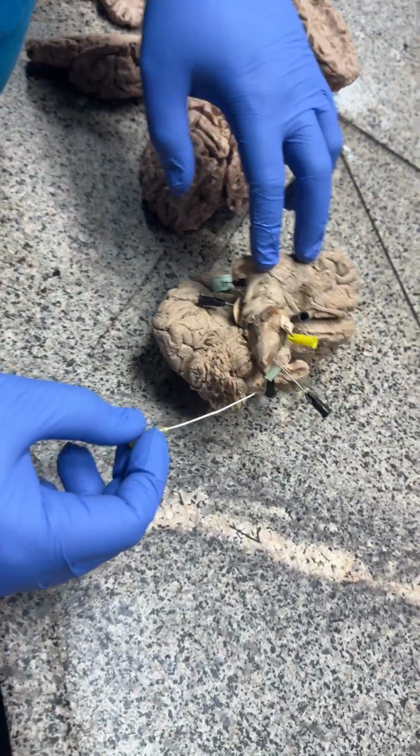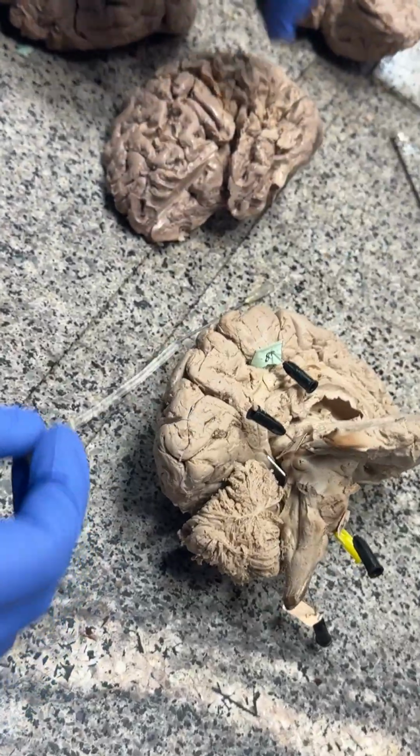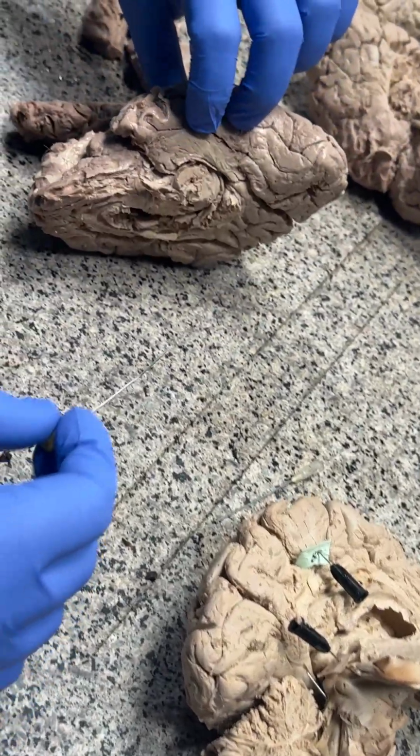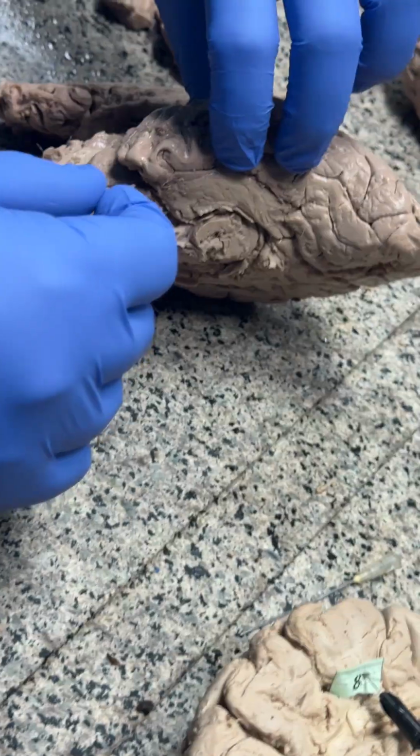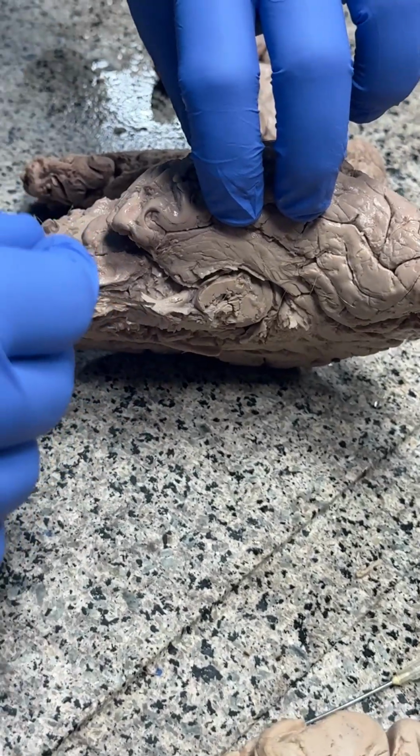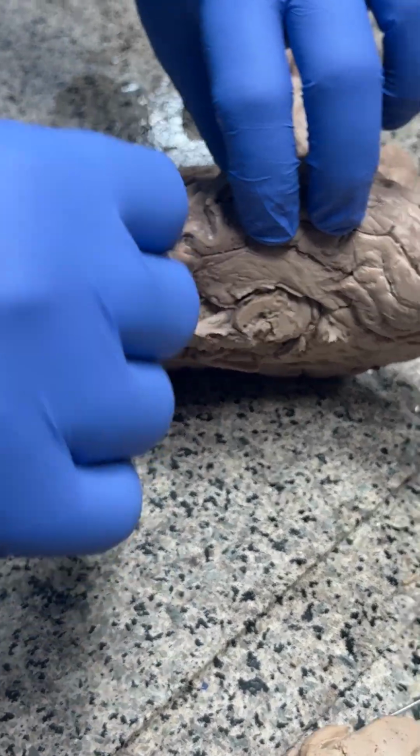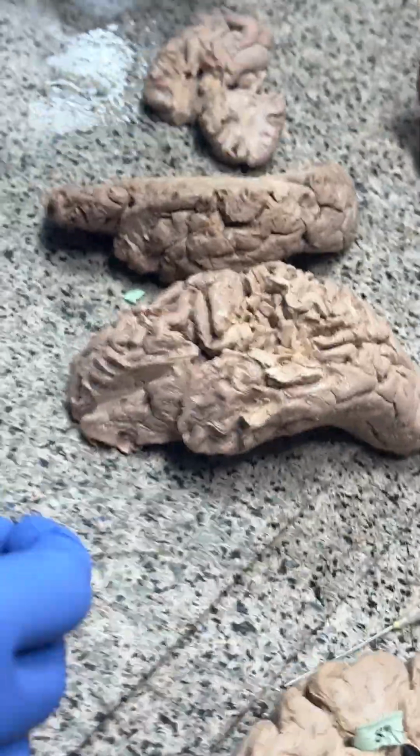You can also get a needle behind or in front of the optic chiasm. If it's behind, it's the optic tract. If it's on the chiasm, it's the chiasm, and if it's before the chiasm, it's the optic nerve.